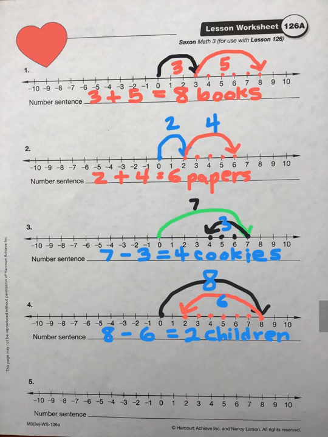This is another some went away problem. Let's just do the problem as I read it. Ready? Crystal had 5 pencils. So I start at 0, and I make my arc to 5 to show the 5 pencils Crystal had. She gave Mark 2 pencils.